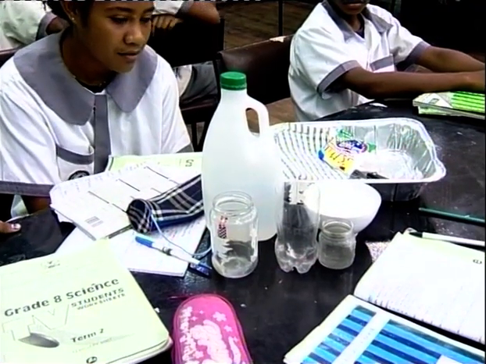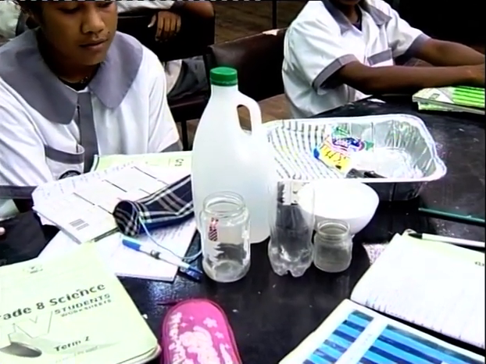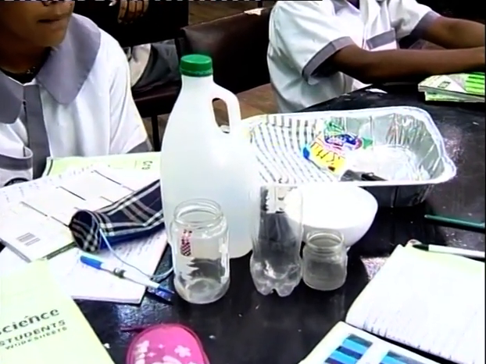You are to carry out an activity, and that activity requires you to bring materials. What are the things in front of you? Estelle? The materials are omo, knife, tea towel, water, bowl, half-cut container, and glass jar.